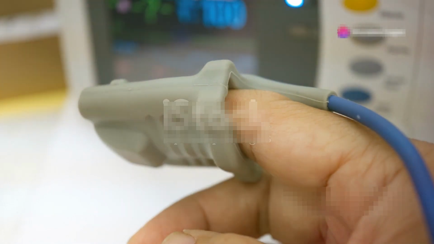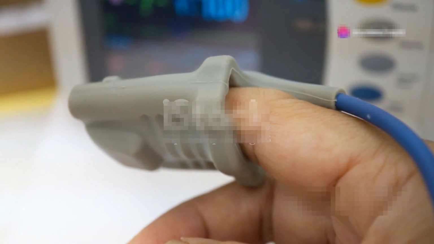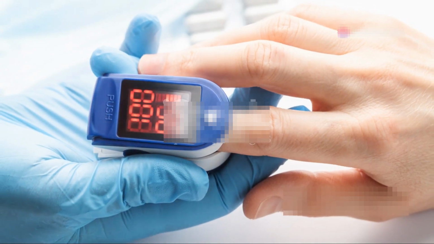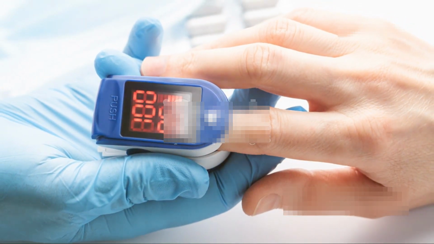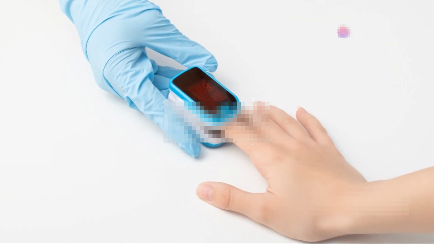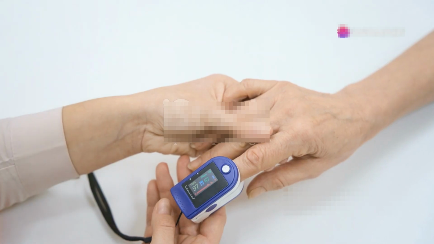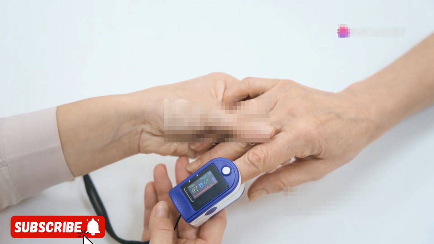Rapid diagnosis. Blood gas analyzers can provide results in just a few minutes, which is crucial for diagnosing and managing critically ill patients in emergency and intensive care settings. Microsample volumes. Modern blood gas analyzers require very small blood samples, sometimes less than 100 microliters, making them suitable for use in neonatal and pediatric care where blood volume is a concern.